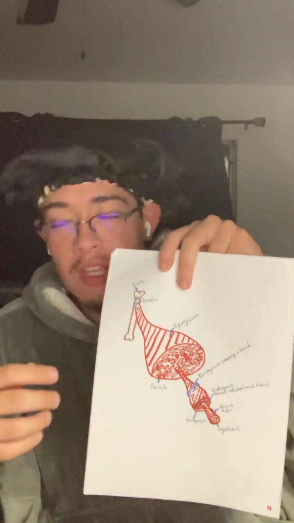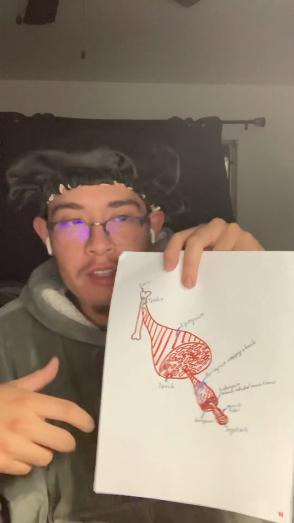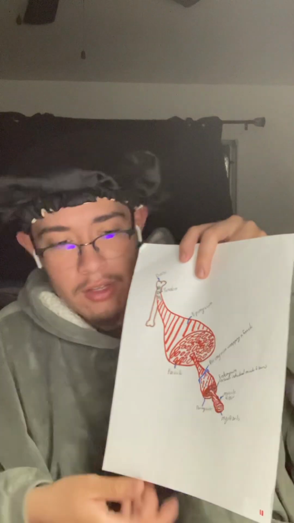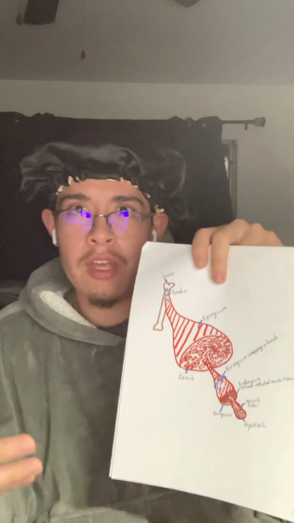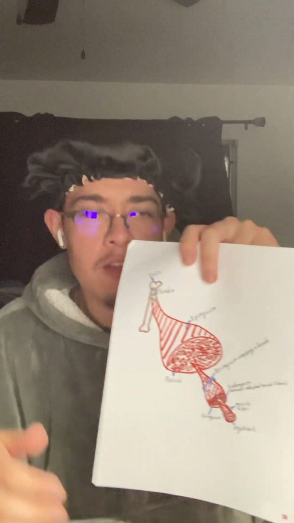Epimysium, which is the connective tissue that goes around the muscle belly and toward the tendon, right? It's also the connective tissue surrounding the muscle fibers, there so they can protect the muscle, provide stability during contraction, and protect the cells as well.